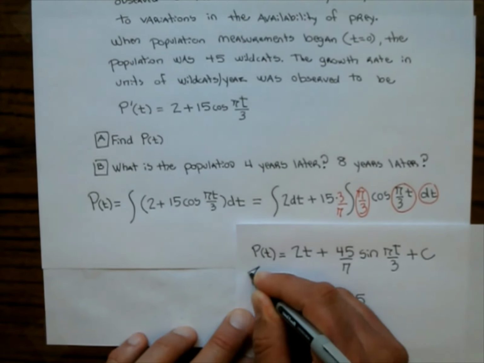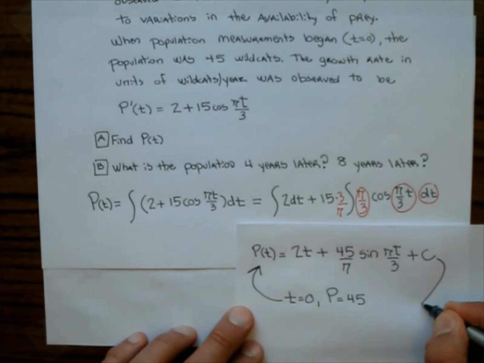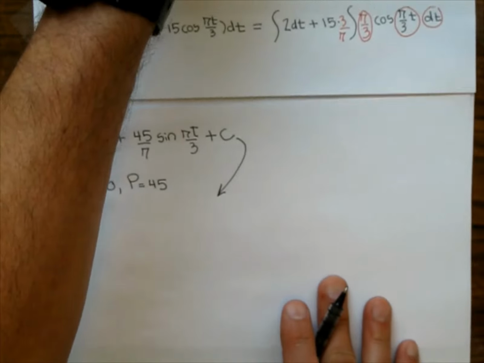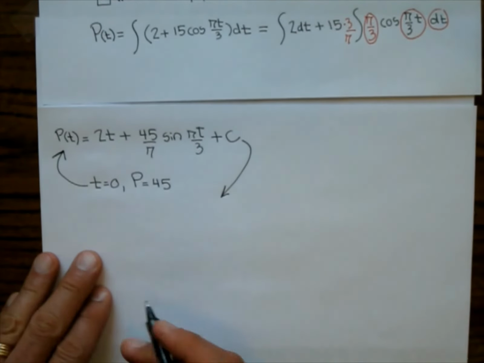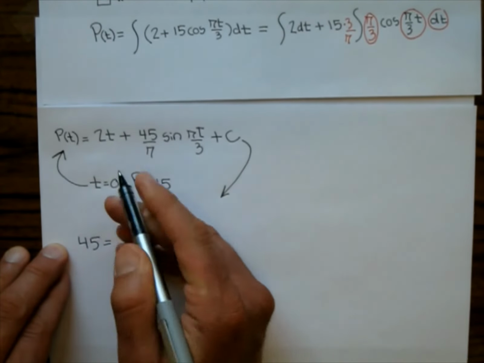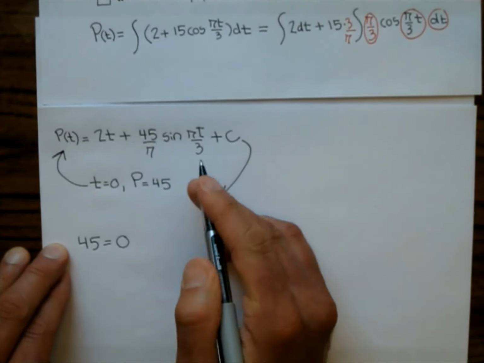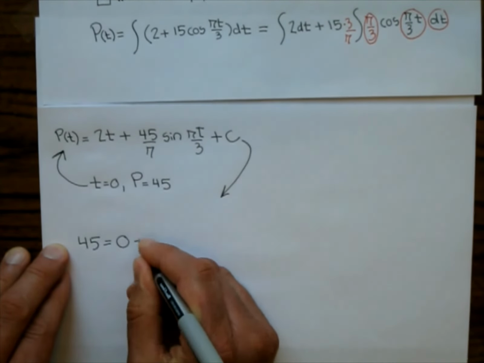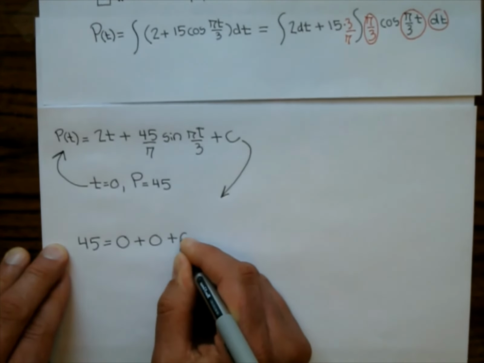We plug it back in there so we can figure out what C is. So let's go ahead and do that. We have 45 equals 2 times 0, sine of 0 times pi over 3, sine of 0, that's going to be 0. Looks like C is 45.